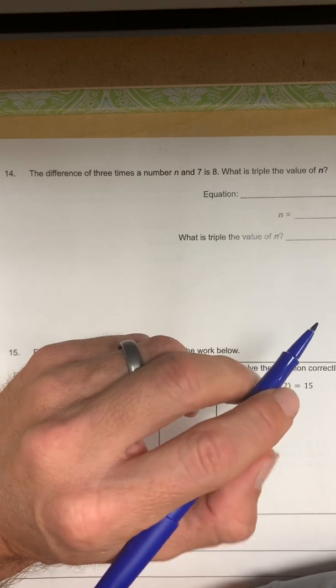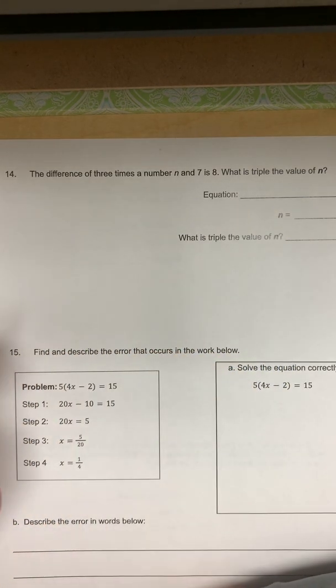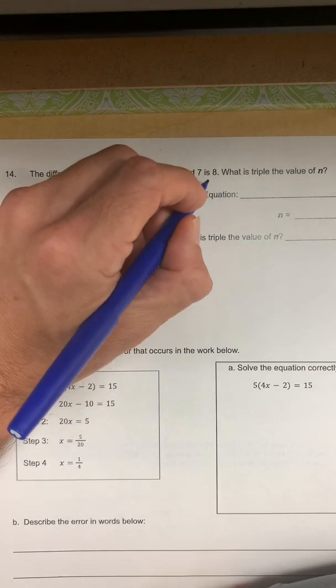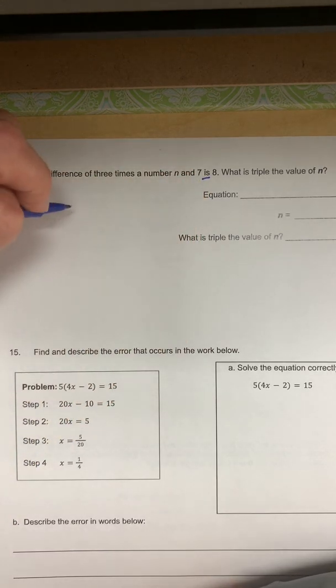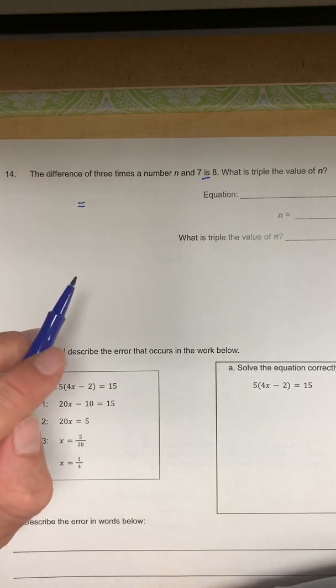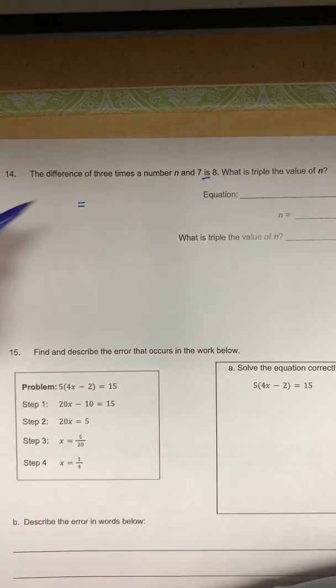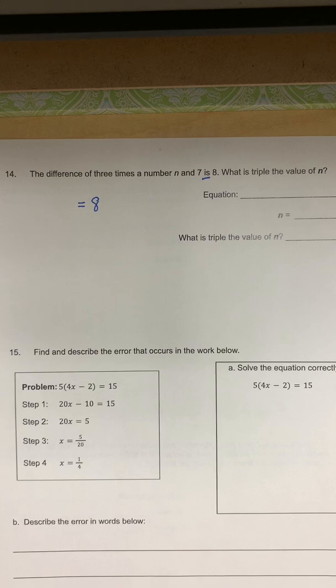The first thing I do is I look for the word "is" or "total of." The word "is" and "total of" is usually my equal sign. So right here I see the word "is." That's telling me that I've got my equal sign, and then usually it'll tell you right after what needs to go after the equal sign. So it equals 8. That's what I'm going to do first, starting to translate this from English to math.